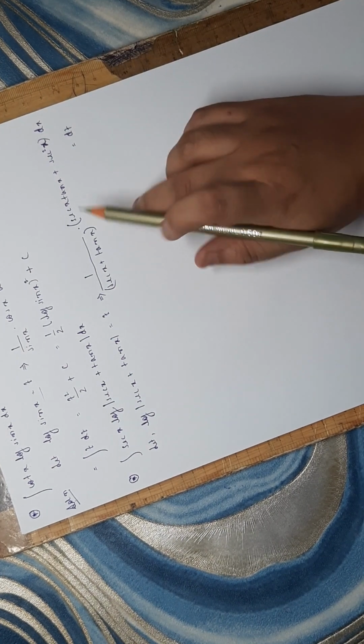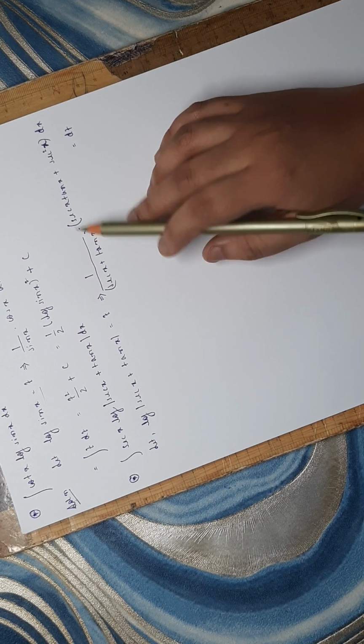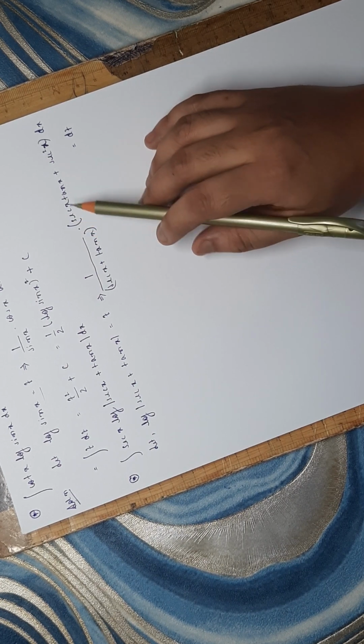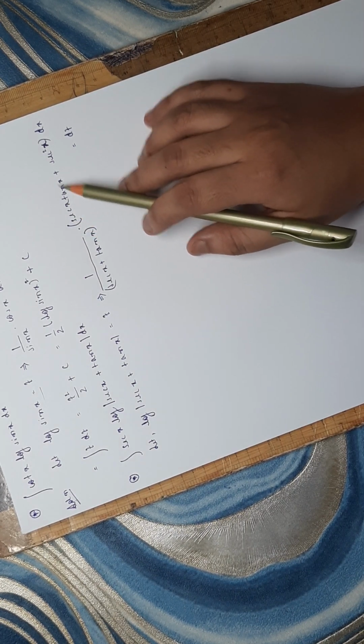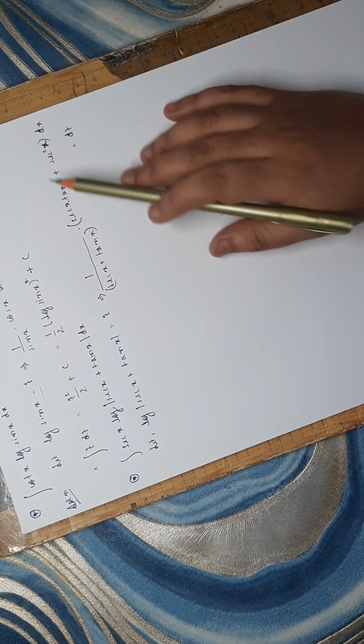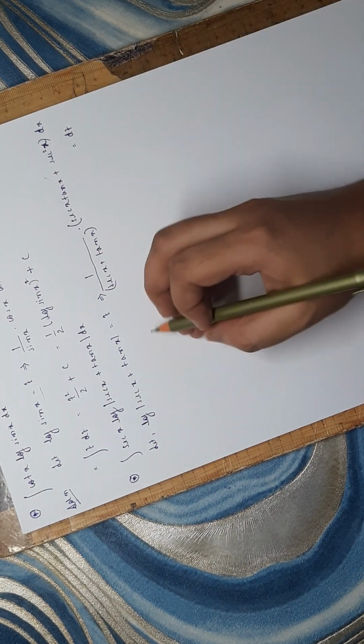Alright, if I take a sec x common from here, then inside of the bracket I will be having tan x plus sec x, right? So numerator and denominator get cancelled.